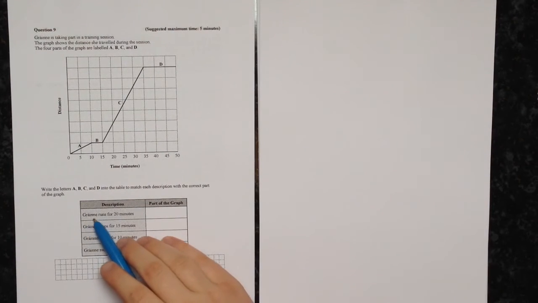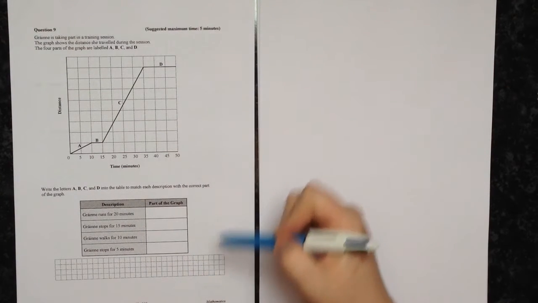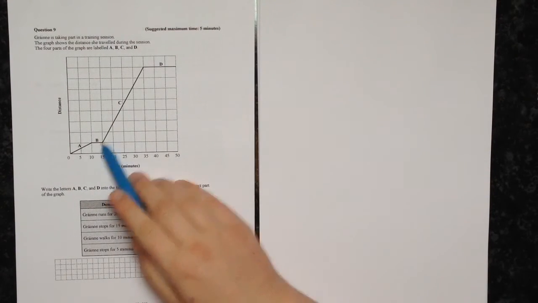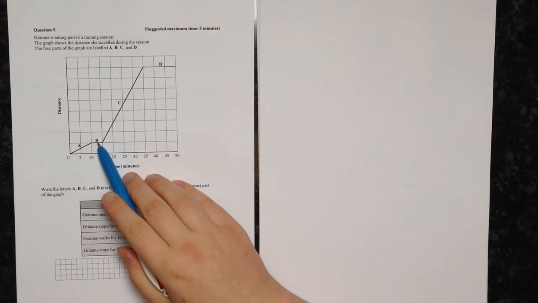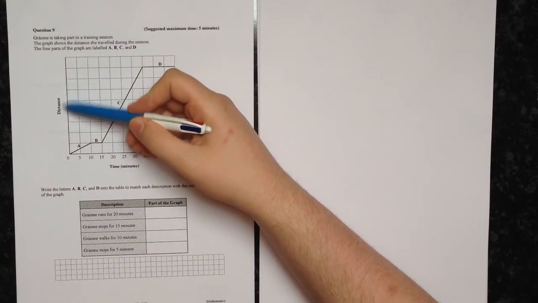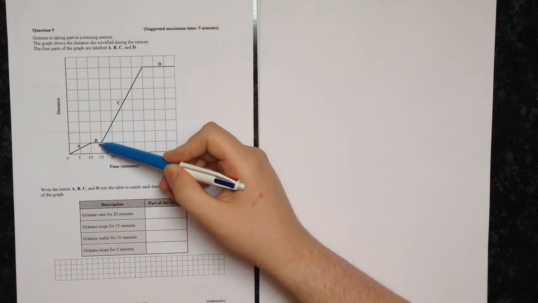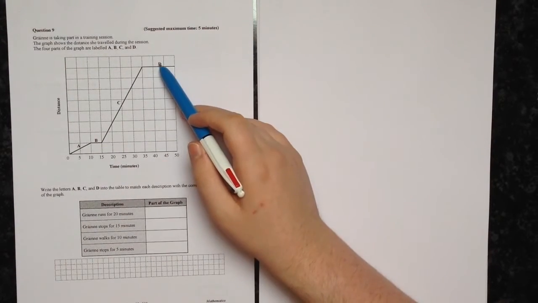So the first description is Grania runs for 20 minutes. Okay, so when she's running, she's going to be moving further and further away from her starting point. So we know it won't be B and it won't be D, because at B she's staying the same distance, because on this y-axis we're graphing the distance. So because this is flat, the distance is not increasing at part B, and it's also not increasing at part D. So we know it's not either of those.